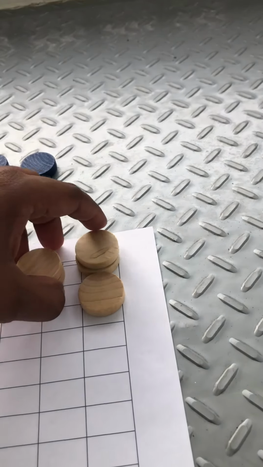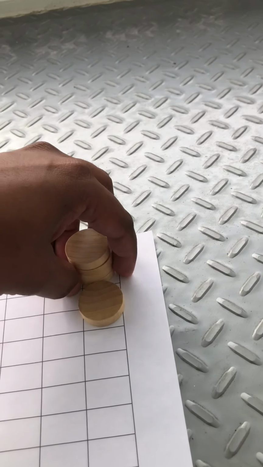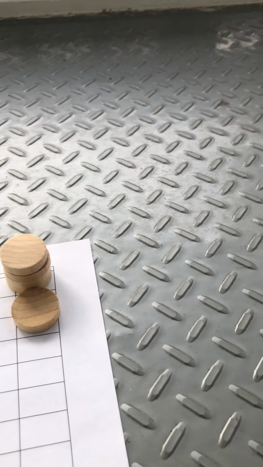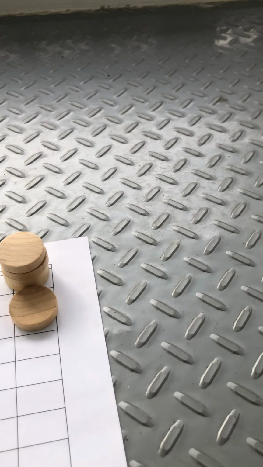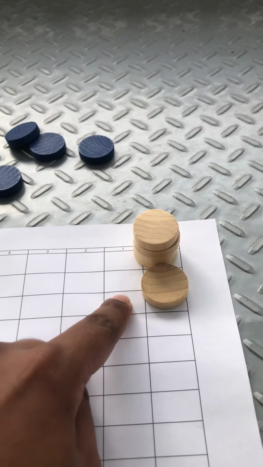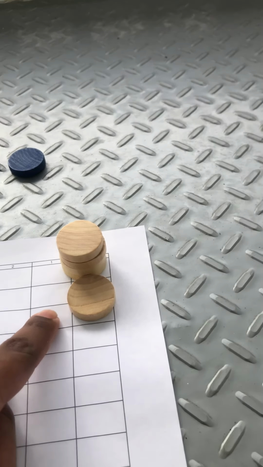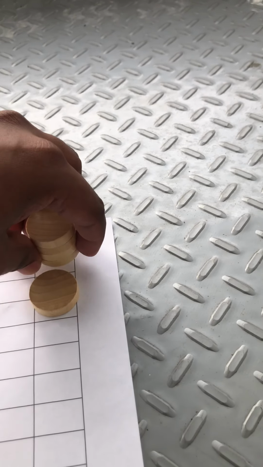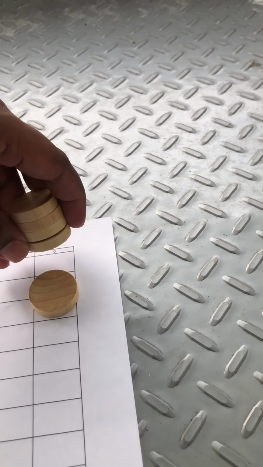Then I repeat the process and group again. I have nothing remaining, which means I put 0 and leave this spot blank. That's 2 to the power of 1. Now this has 4 units on it.